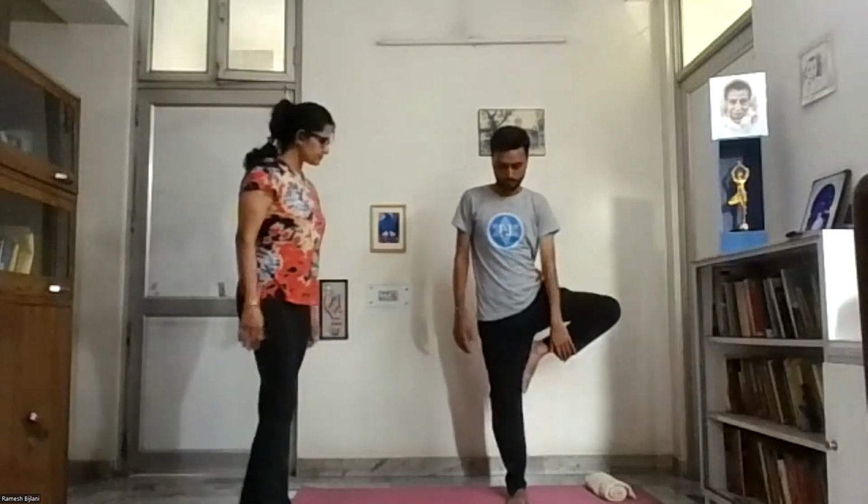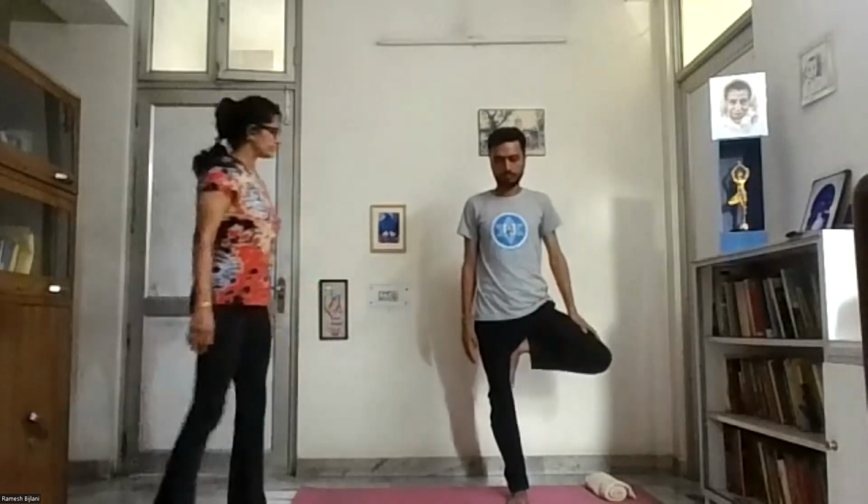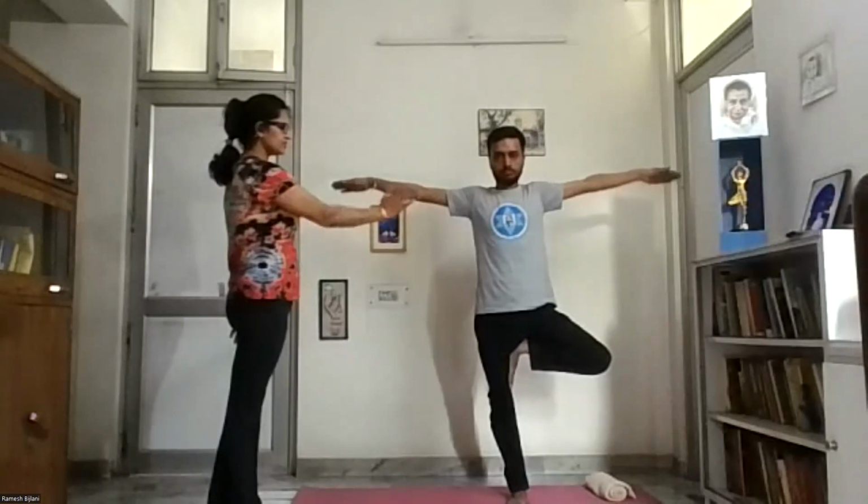As you get better with balance, and also balance is not just about that, it is also about the ability of the muscles to hold, then you can change sides. So we'll start with the arms open to the side. Let's stay here for 1 breath. Open the knee to the side. Yes.